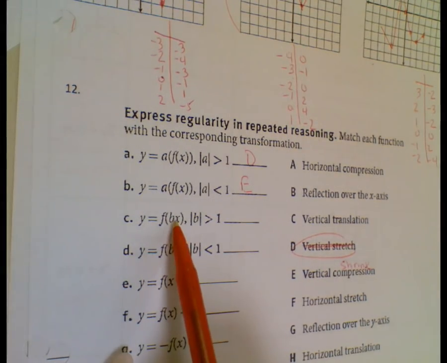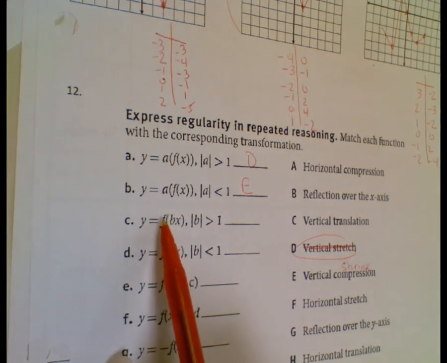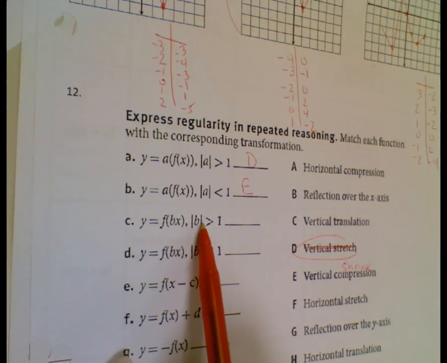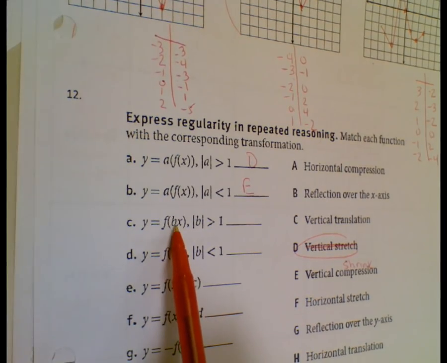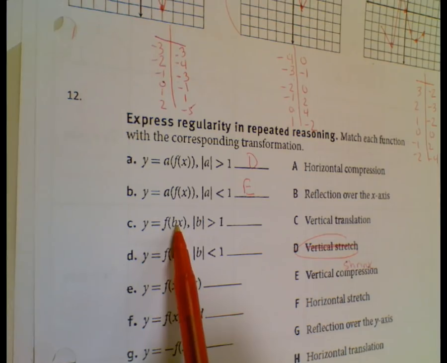Now what happens if it's on the inside with the parentheses? Anytime it's on the inside, it has something to do with the word horizontal. If B is greater than 1, this is different though. If it's on the inside, you do the opposite of what you think. So if it's a bigger number than 1, like a 2, you would not say horizontal stretch. You're actually going to say horizontal shrink.